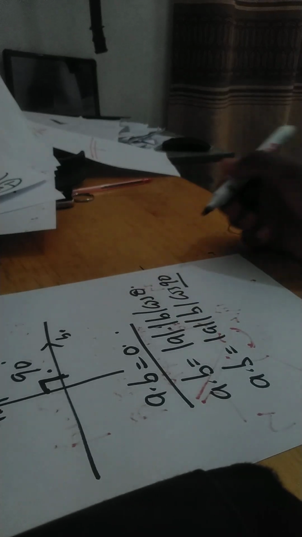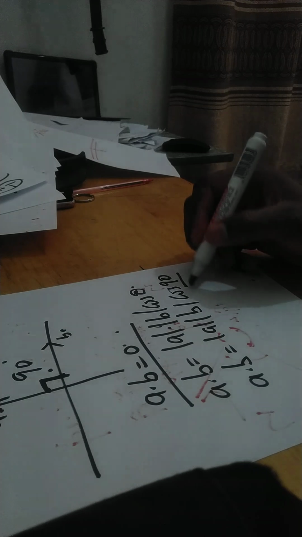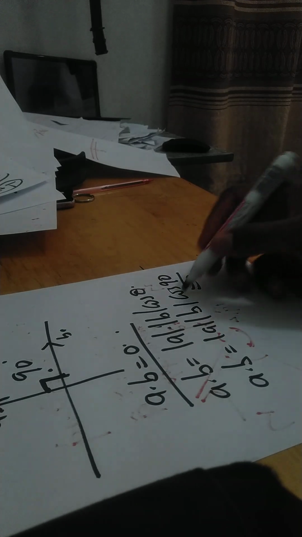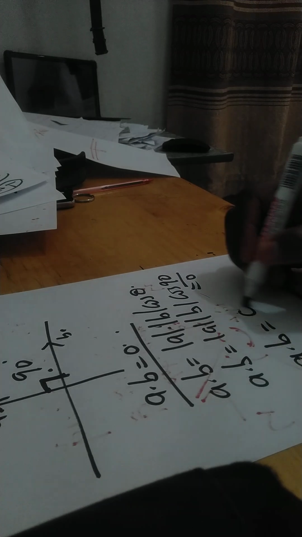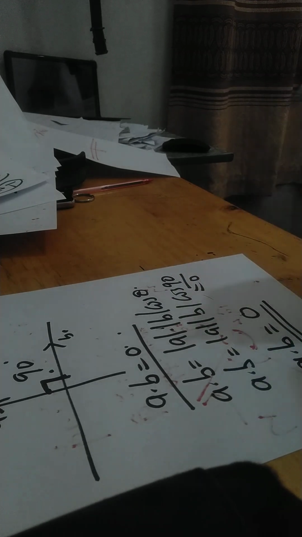Cos of 90 is 0, so 0 times the whole of this is 0. At the end we have A dot B is 0. If this happens, we clearly say that those two lines are perpendicular.